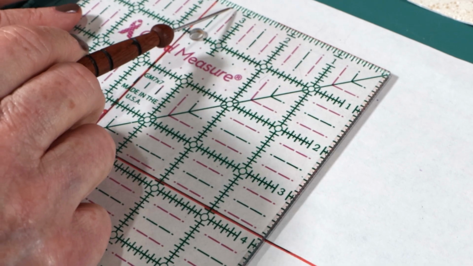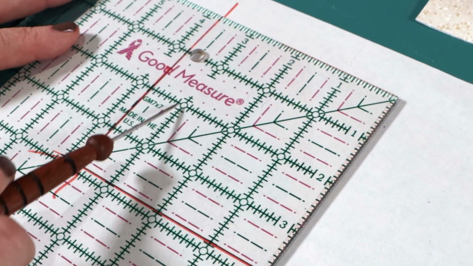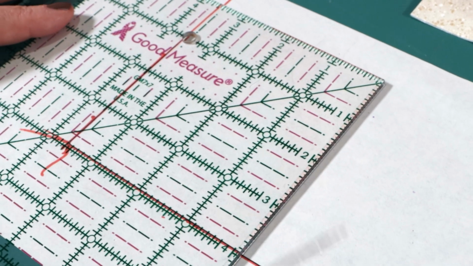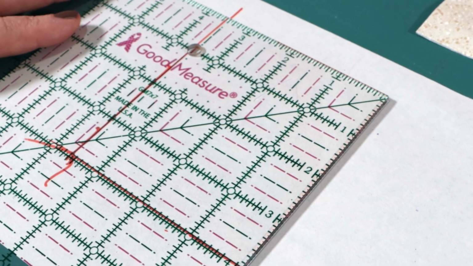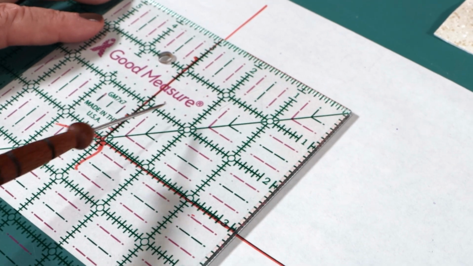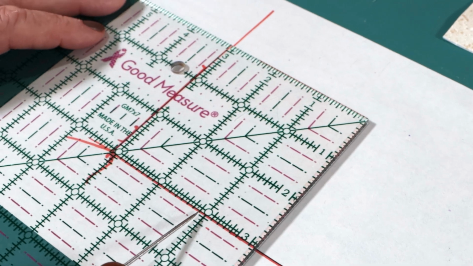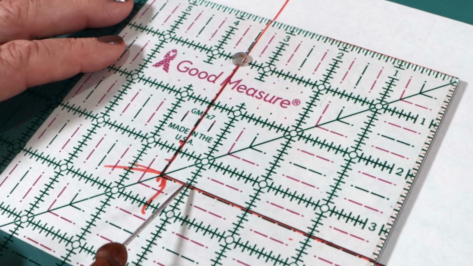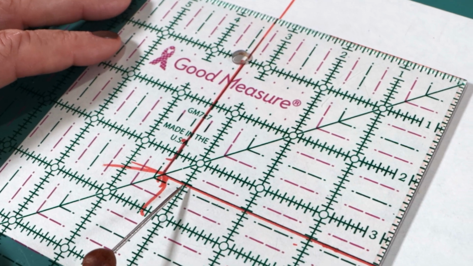So I've got a 3 3/8 at the top, and I've got a 3 3/8 on this box. So a square ruler is your best bet anytime you're going to cut a square. So let's go back now like we were going to cut, but pretend here's my 3, here's my 3 1/2. I need this line in between the two. So there it is.